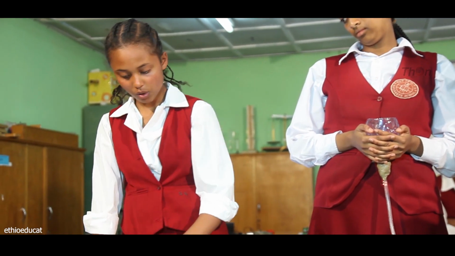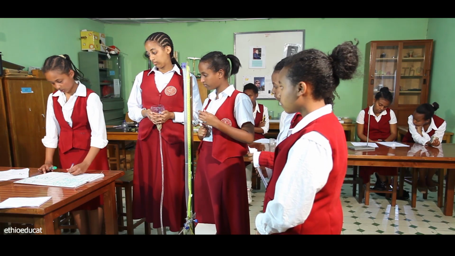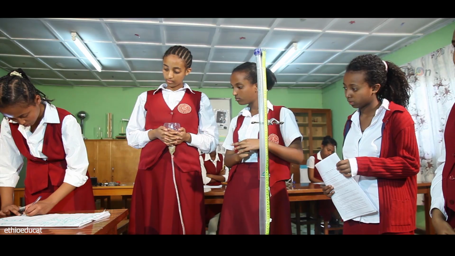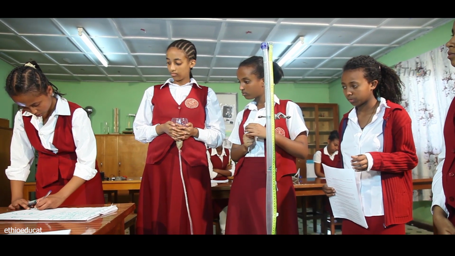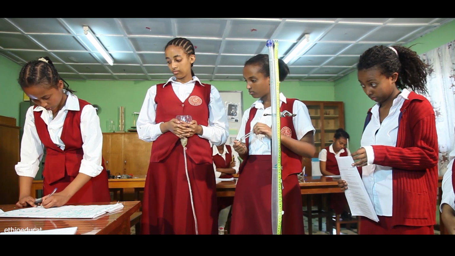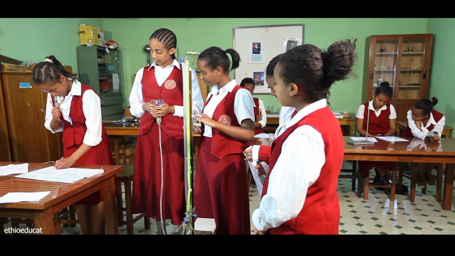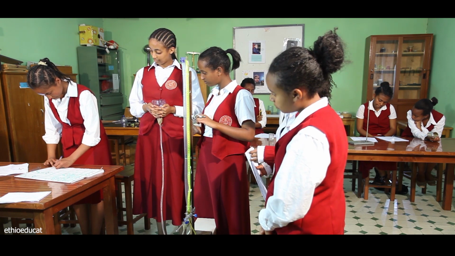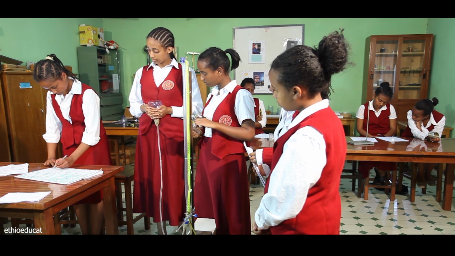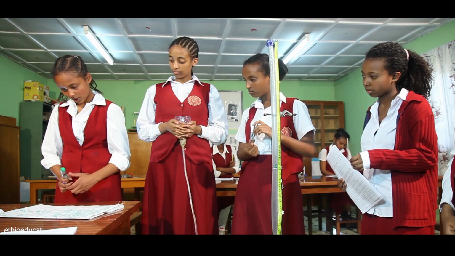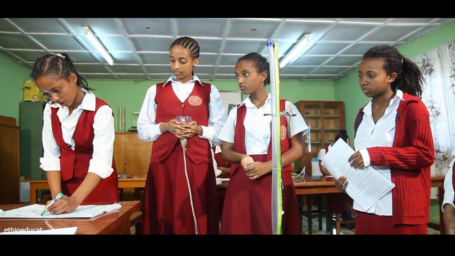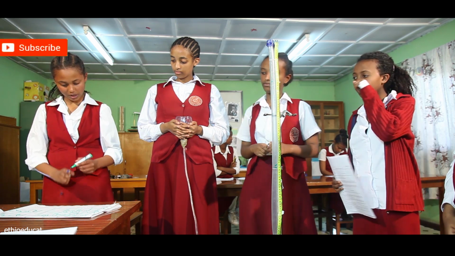So as Amrit said, we multiply both to get the speed. We got the average speed, 335.6 meters per second.